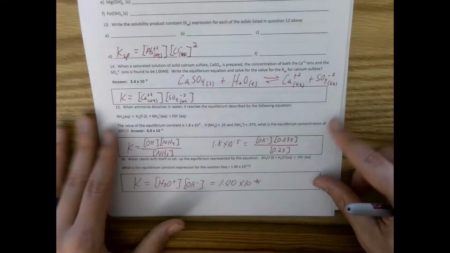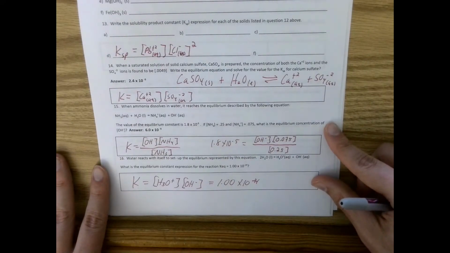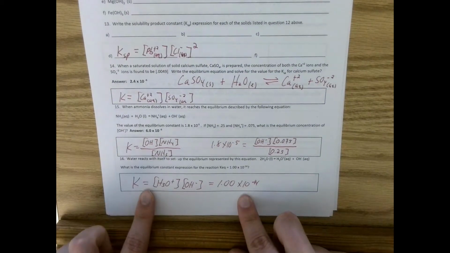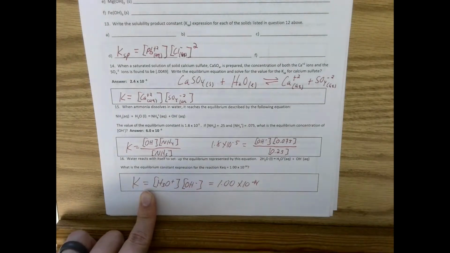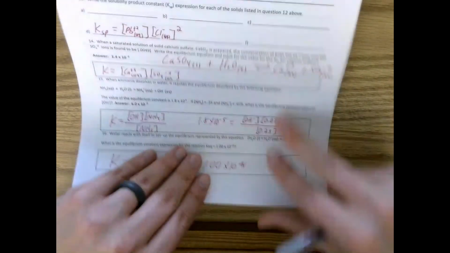And you can write this number in front and just leave K off. That's fine. Okay. So the next page.